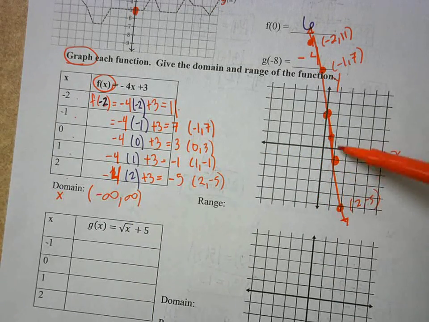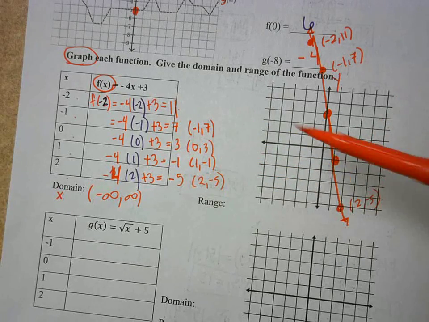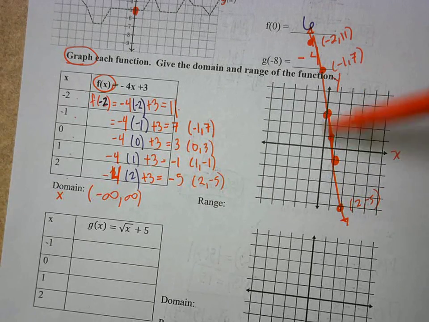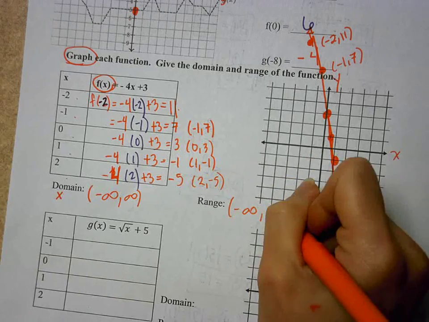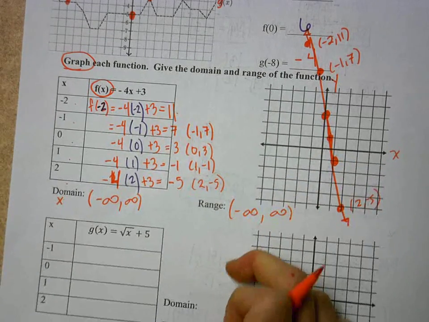Our range, what are all the y values we're getting out? We're getting out values like 11, 7, 3, -1, -5. And because we know that this is a linear function, it keeps going, we know that the y values are going to go to infinity, and the downward y values would go to -infinity. So our range would be -infinity to infinity. Okay, try this next one on your own.